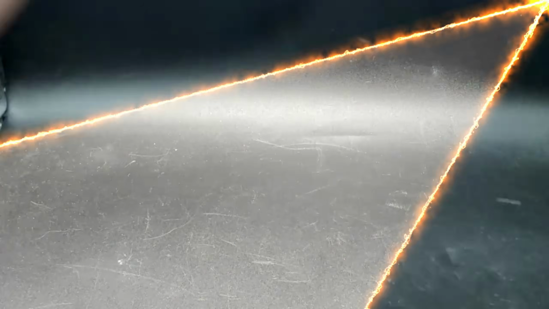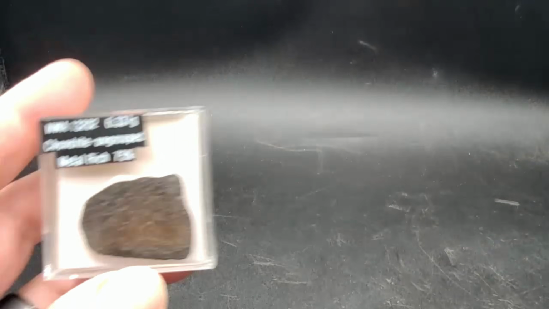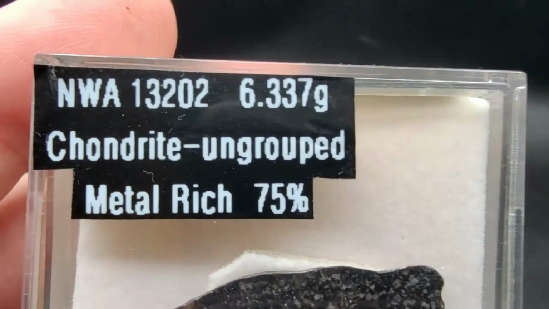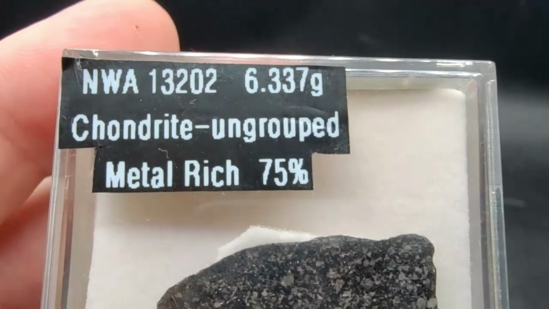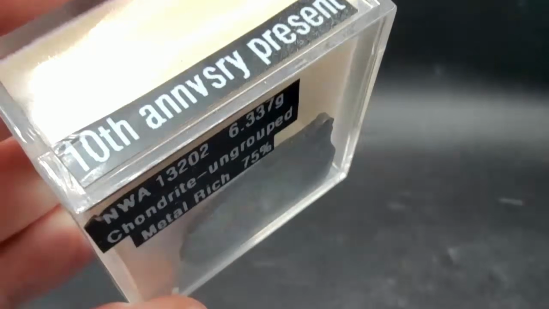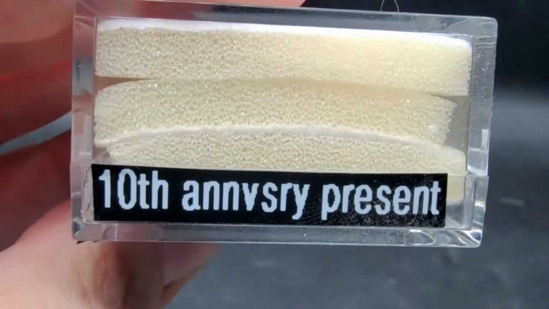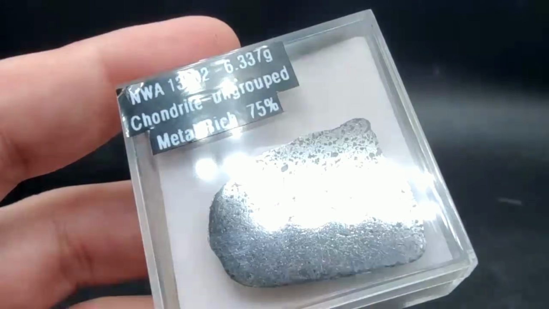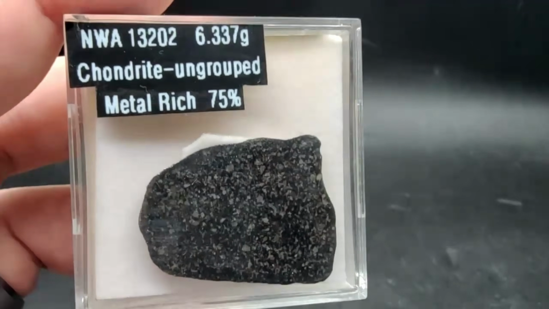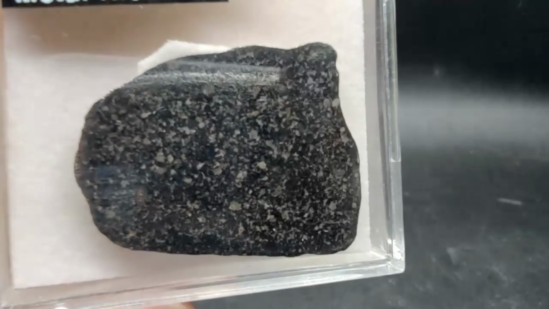All right, now we're moving into one that I'm a little bit more familiar with and a lot more in love with, to be quite honest with you. This is a super, super special chondrite to me. It's my 10th anniversary present from my wife. Yes, super romantic. No, it's super, super cool, and it's actually showing really well.